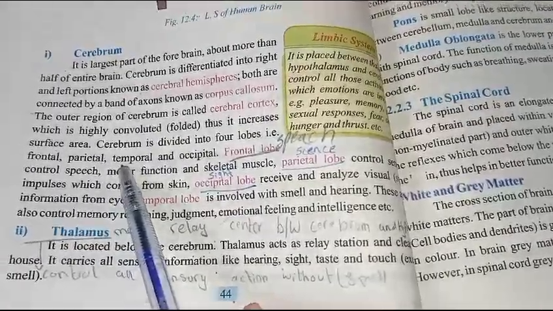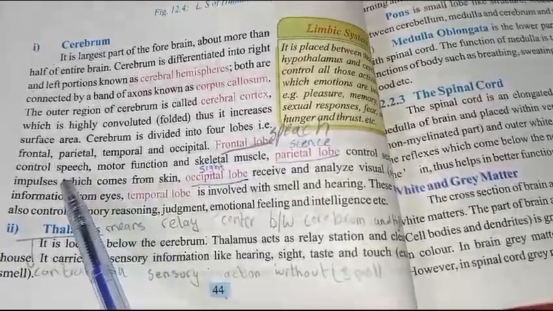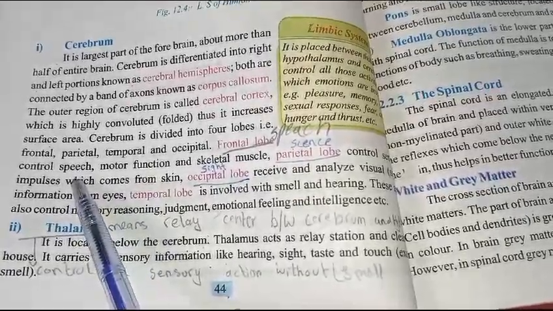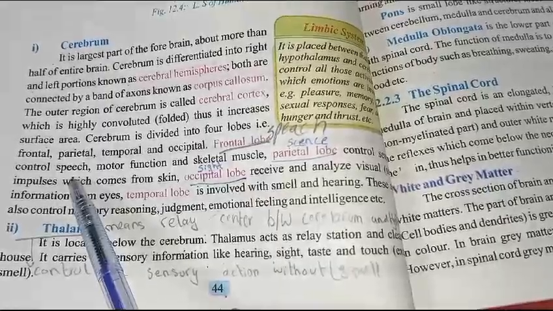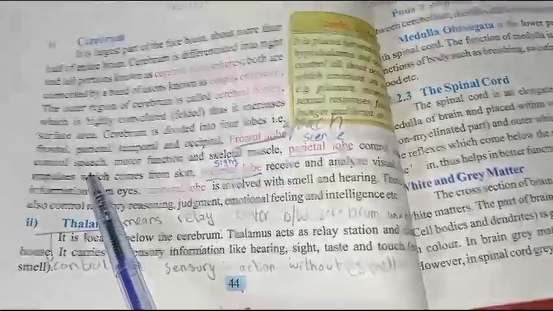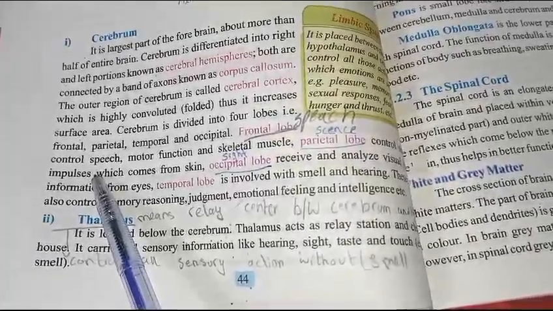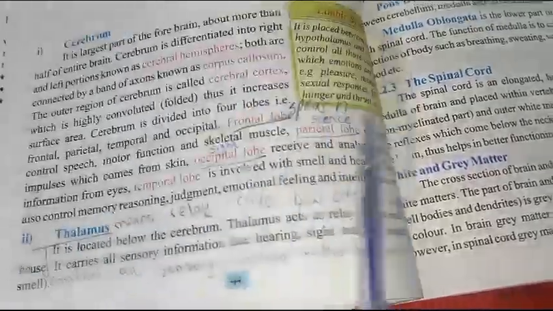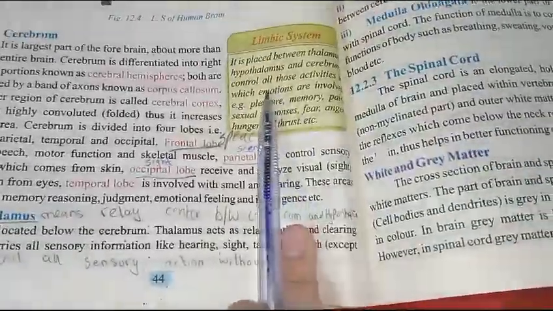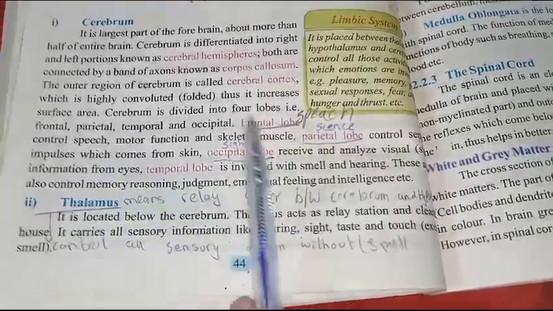Cerebrum is divided into four lobes, that is frontal, parietal, temporal, and occipital. Frontal lobe controls speech, motor function as skeletal muscle. Parietal lobe receives and analyzes sensory impulses which come from skin.